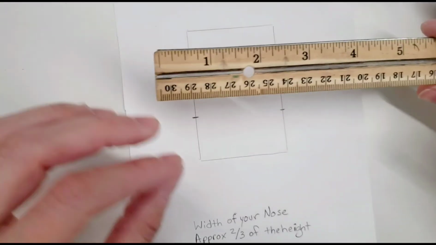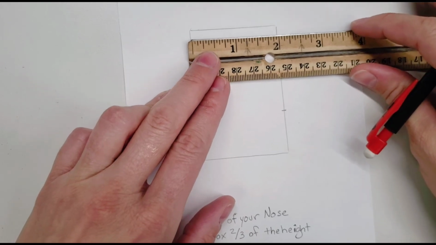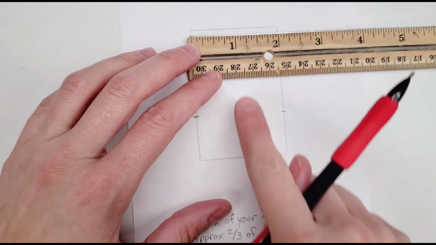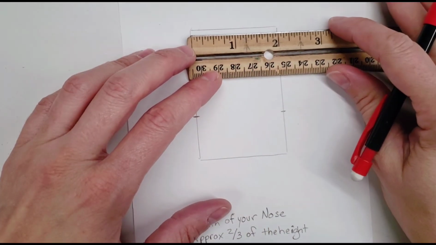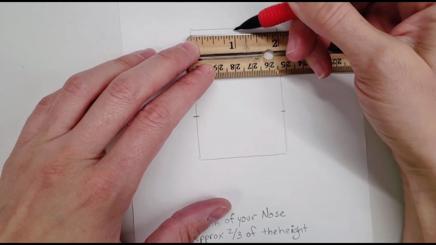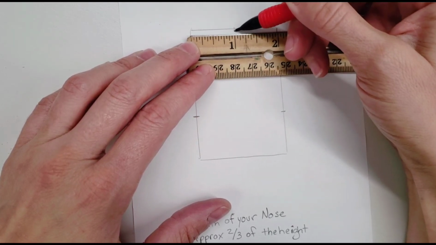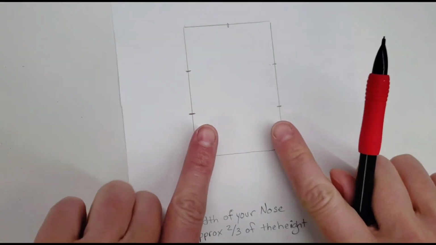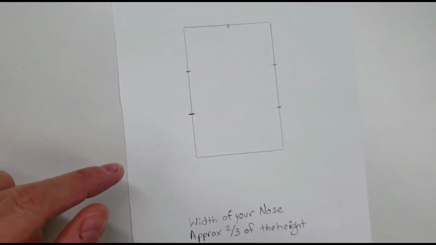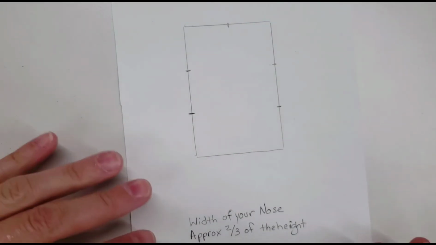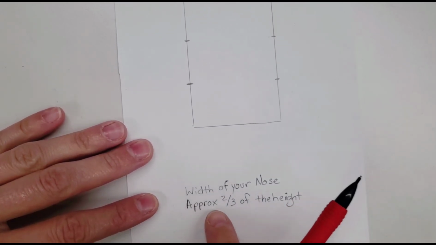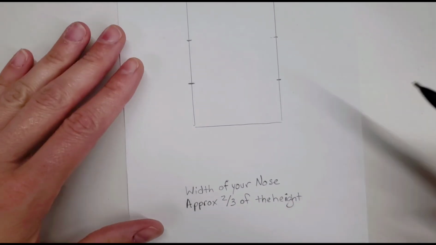And whenever we're trying to put the nose on here, we need to be able to center it right in the middle of this point. So since this is 2 inches, 1 inch is right at the center point. So we can aim the triangle toward that point. There aren't very many notes, but please make sure that you are writing these notes as we learn them.